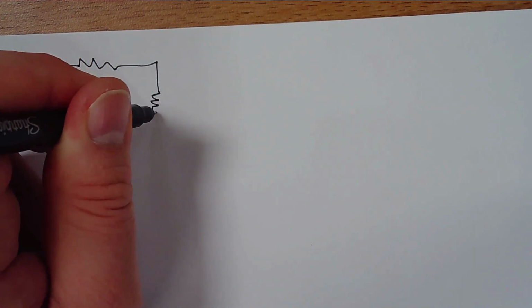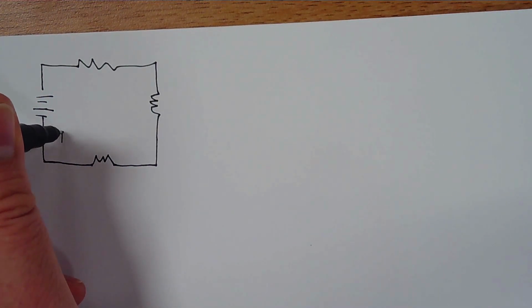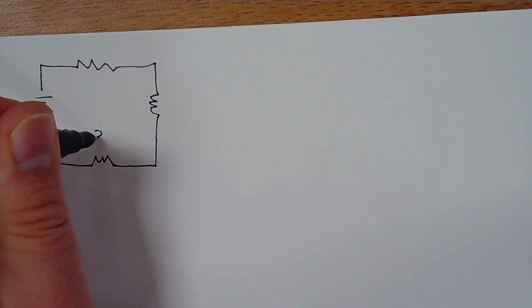Be sure to put your answer in proper engineering notation and correct units. And so let's draw it out. So we have a battery. We have a resistor. We have another resistor. And we have a third resistor. All right, and we want to know what RT is equal to.